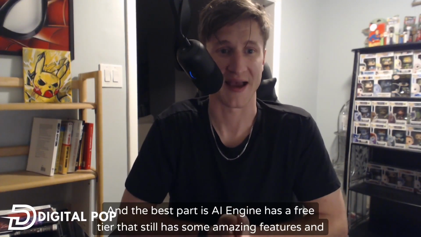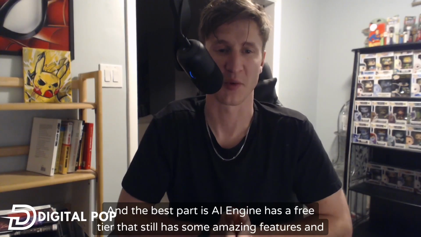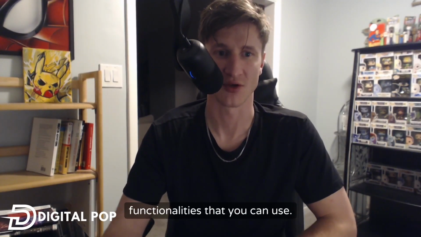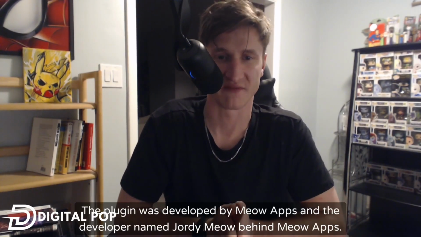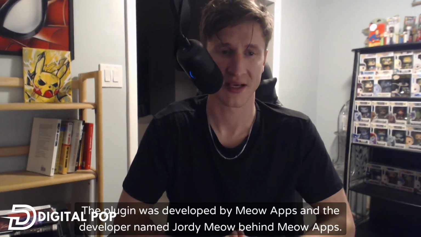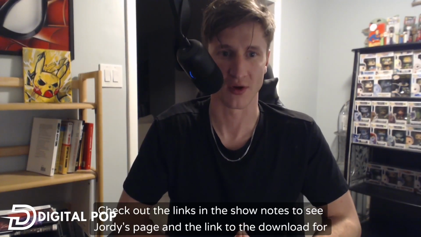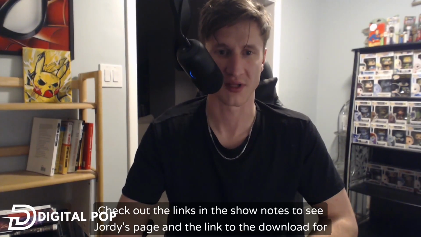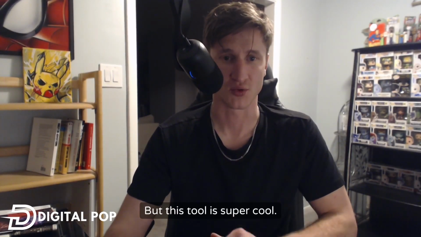And the best part is AI Engine has a free tier that still has some amazing features and functionalities that you can use. The plugin was developed by Meow Apps and a developer named Jordy Meow behind Meow Apps. Check out the links in the show notes to see Jordy's page and the link to the download for the AI Engine plugin. But this tool is super cool.